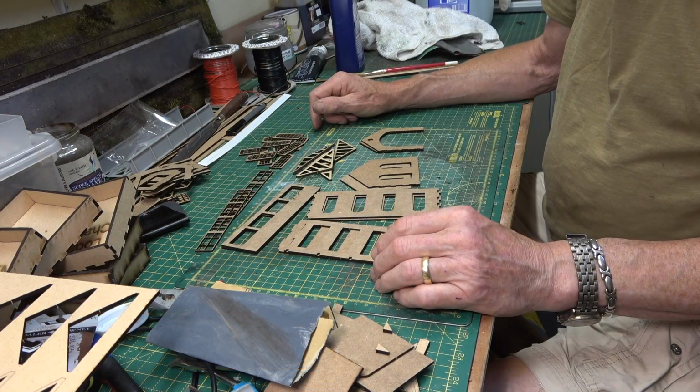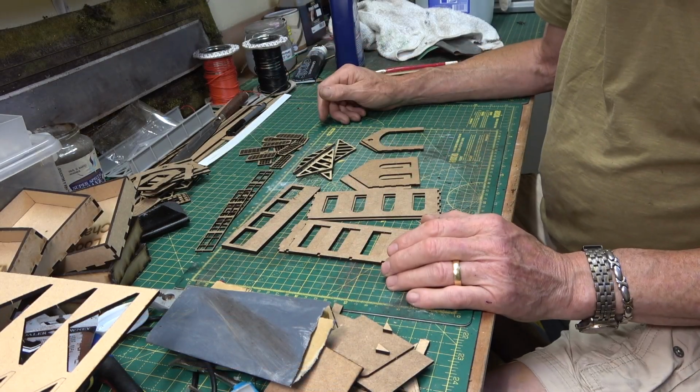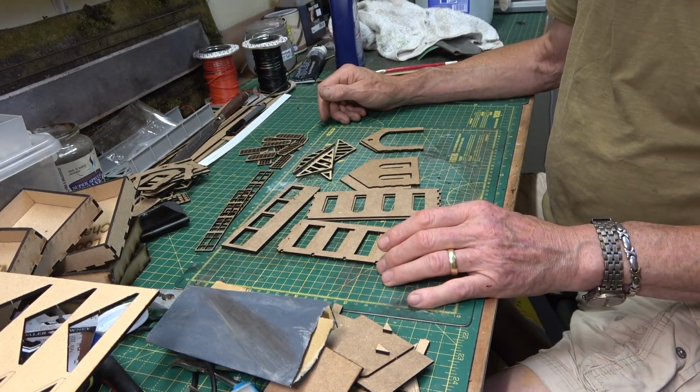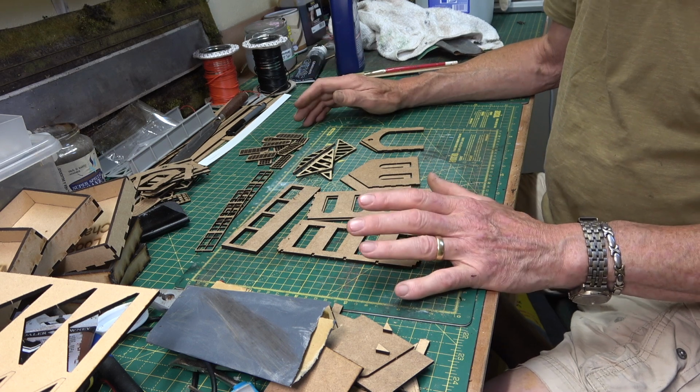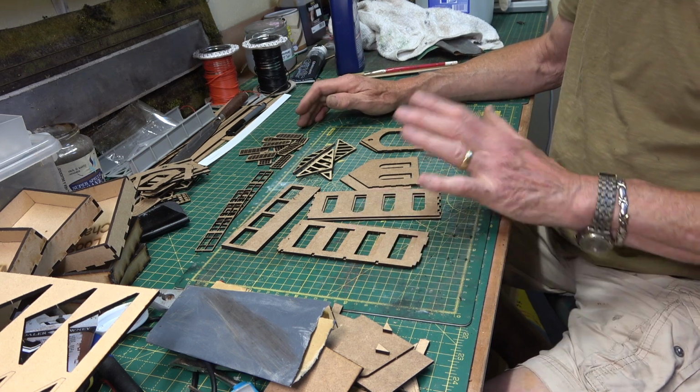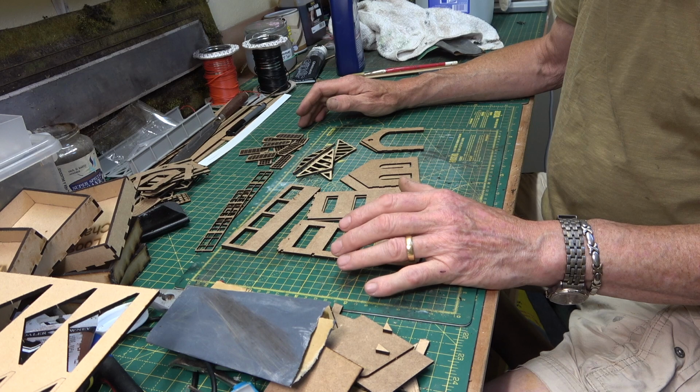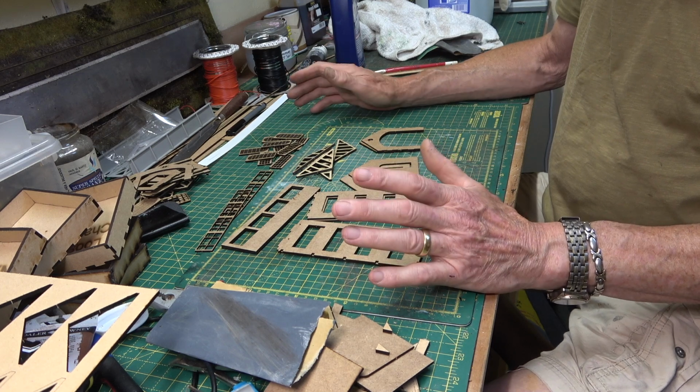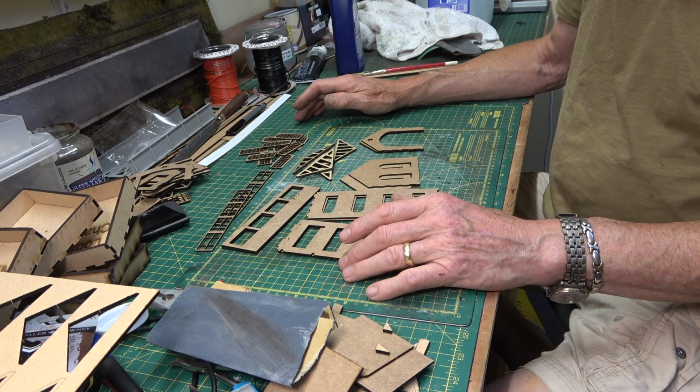Hi guys, in front of me you see a little pile of bits and pieces of my new engine shed. Now I've just finished cutting this out on the Creality Falcon A1. It did a superb job of handling that without any problems, no headaches or anything at all.